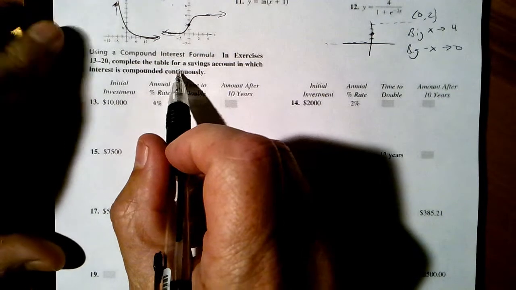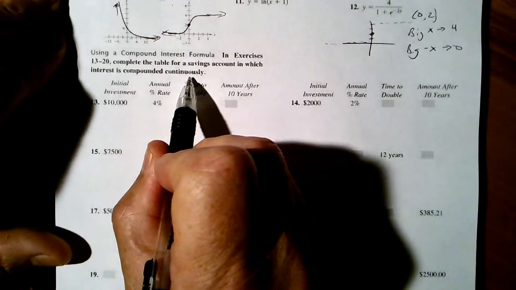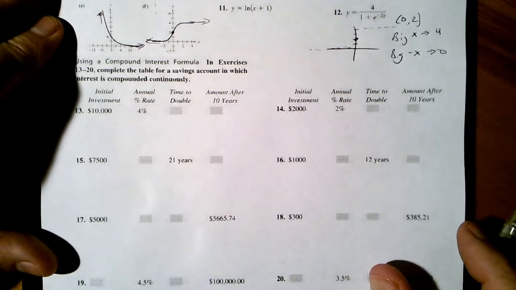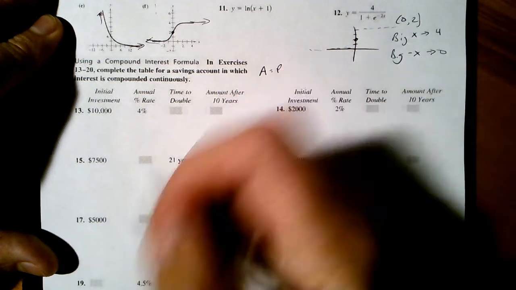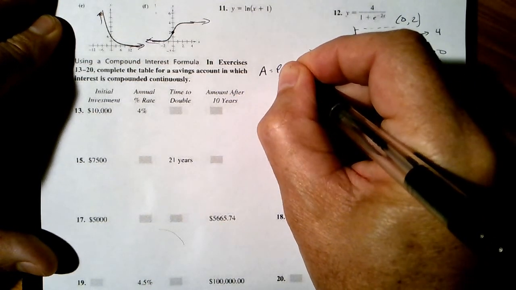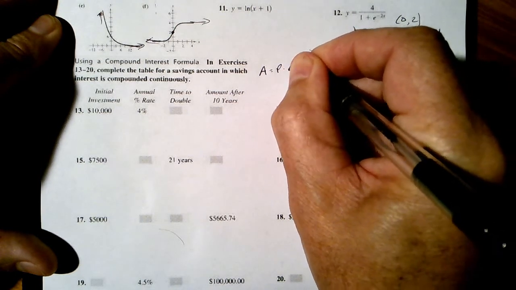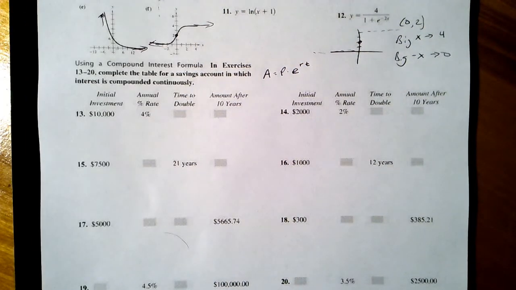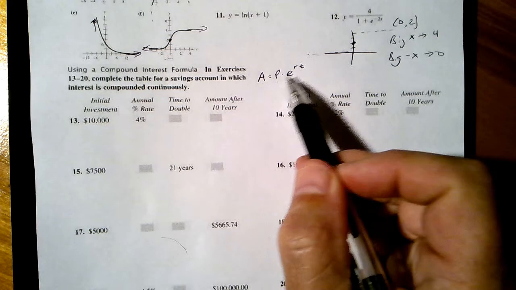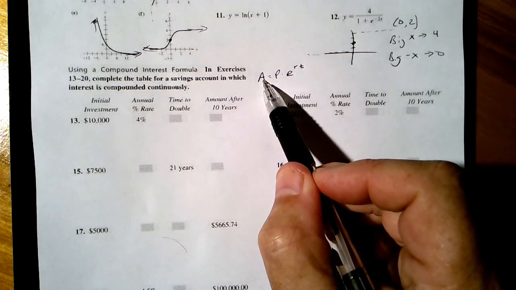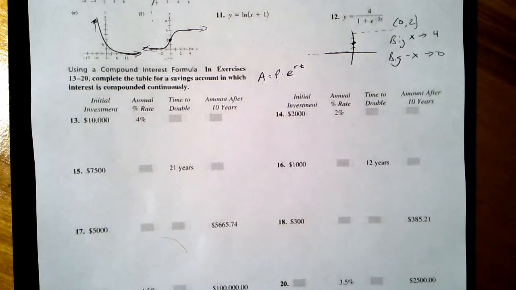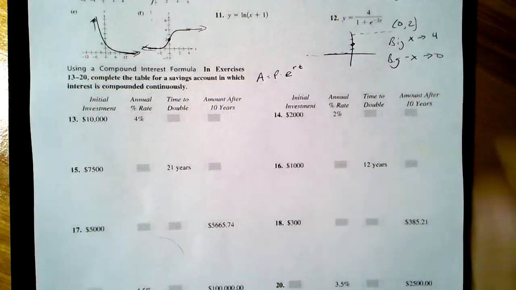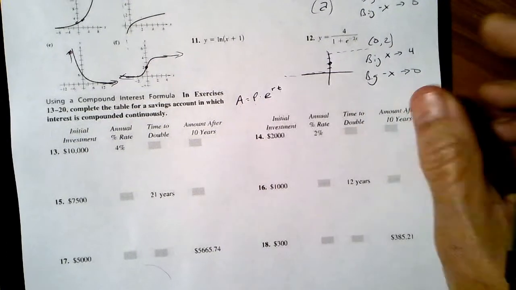Okay, complete the table for a savings account in which interest is compounded continuously. Now, earlier in this chapter, in the notes section, you had a formula for this. The amount we end up with equals principal, what we started with, times e to the RT. And that is a convertible formula, as you'll see, where in this case we're talking money. Amount we end up with equals the principal, the rate times the time. But you'll see this maybe be like y equals a e to the xt or something like that. So anyway, let's take a look, or actually maybe xr instead.